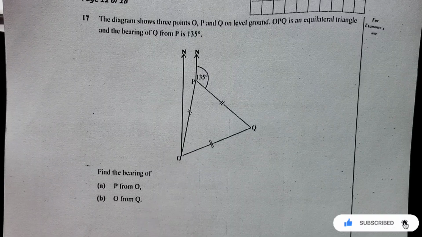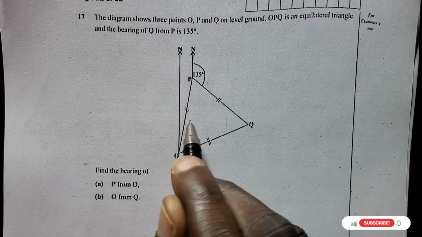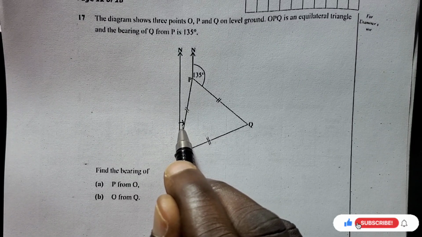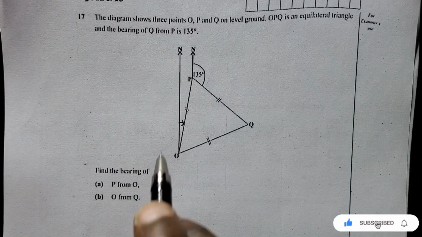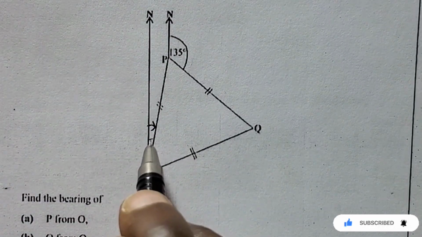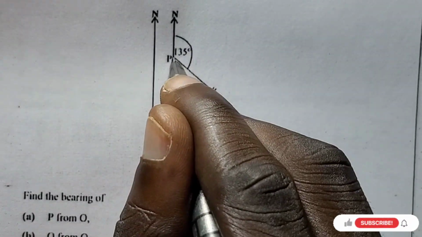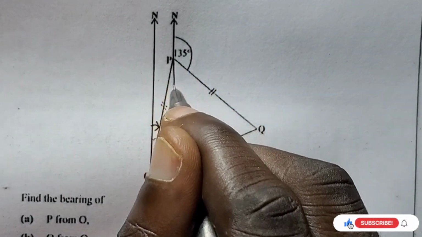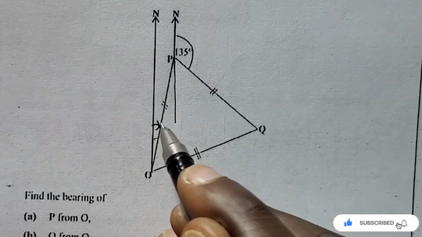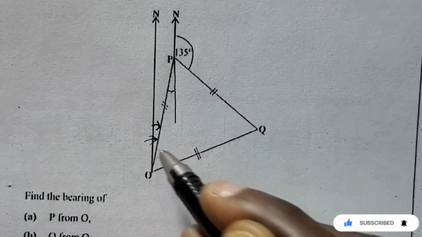P from O. So we draw the north where O is here. It's already drawn. So we're going to move clockwise up to the line connecting O and P. Then what is the value of this smaller angle here? To find this value, we need to extend this north line like this, so that it forms this Z shape here, alternate angles. This angle here is equal to this angle.